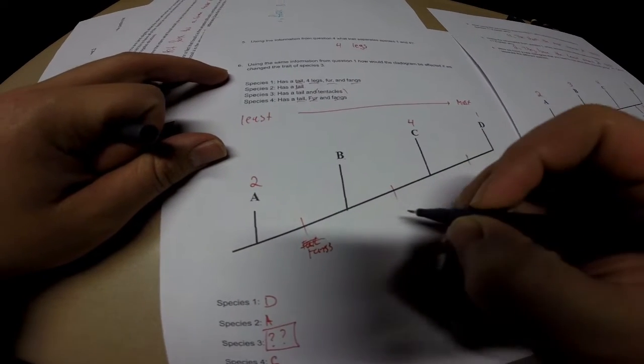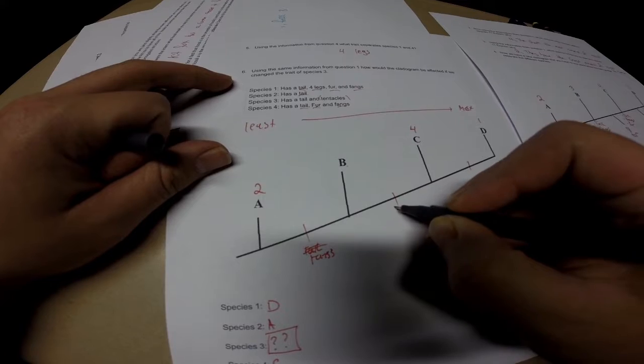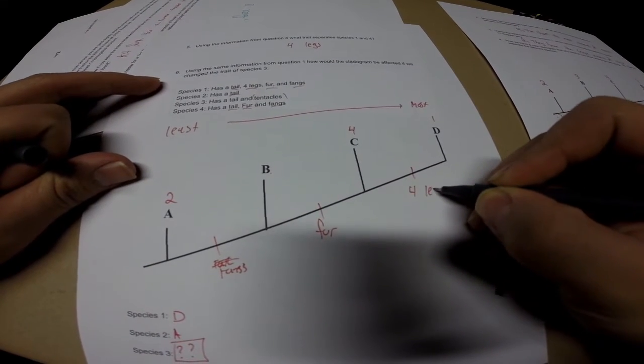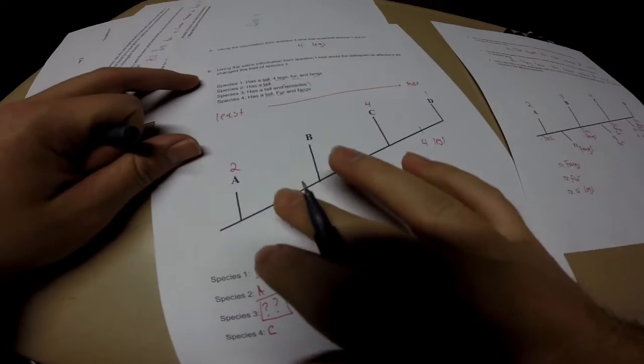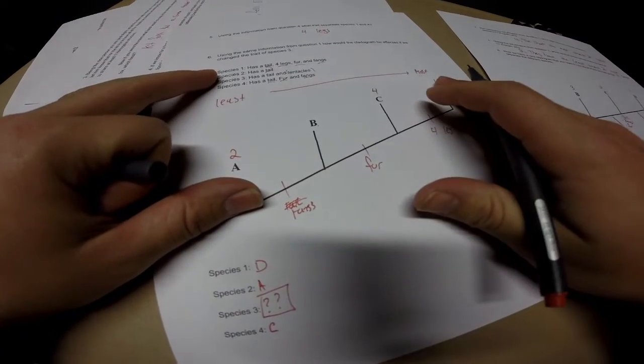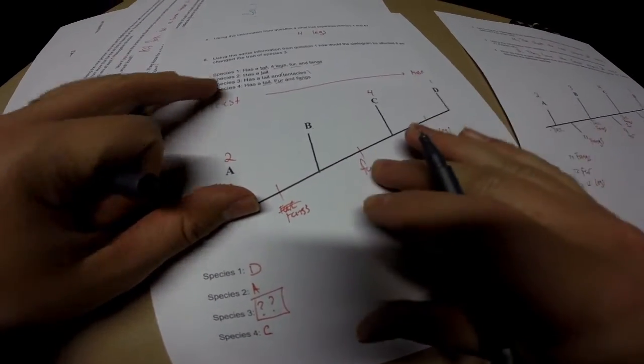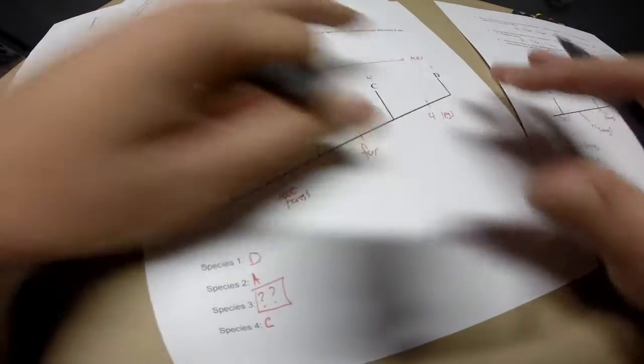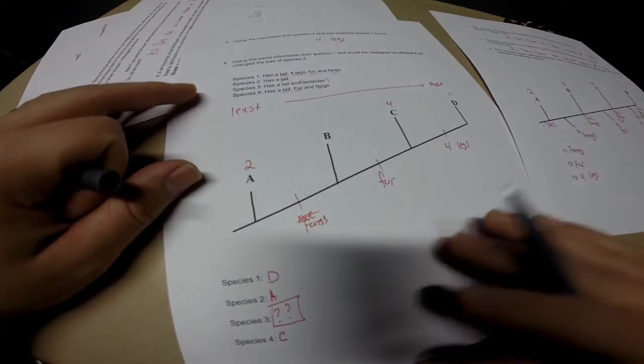Fangs are for that species, or that trait. We have fur for that one, and then 4 legs. So that means anything above that point, all those species will have that trait. All these species above that trait will have it, and so on and so forth. So let's try to answer the rest.